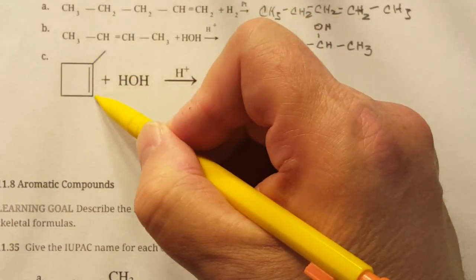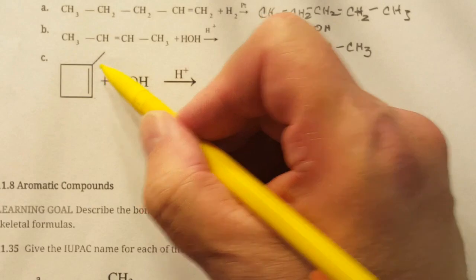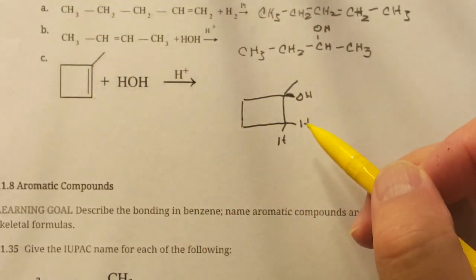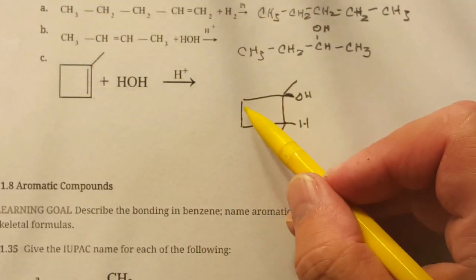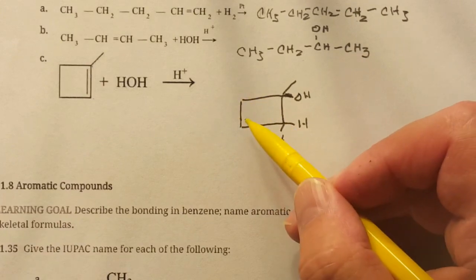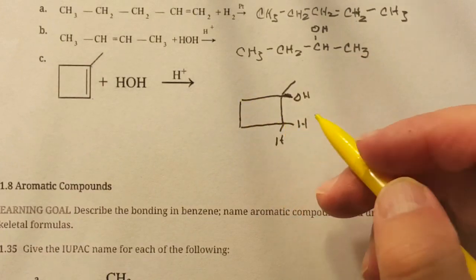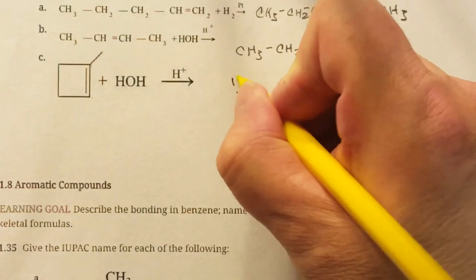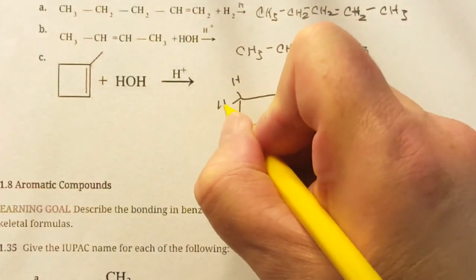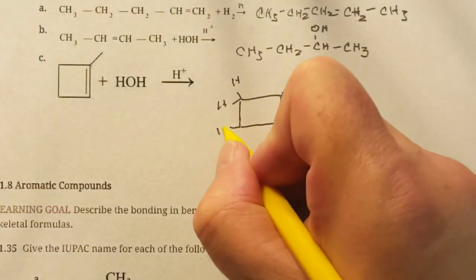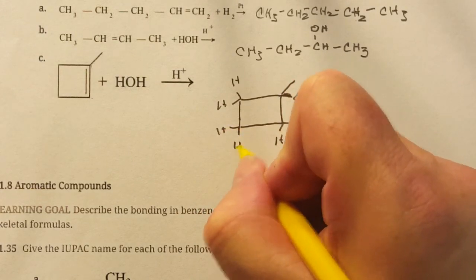So an H adds to this carbon, and OH adds to this carbon. And where it's not indicated, with 4 bonds to carbon, what's not indicated is assumed to be an H. So this is the same as an H there, an H there, an H there, an H there.